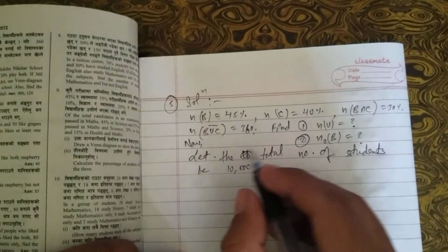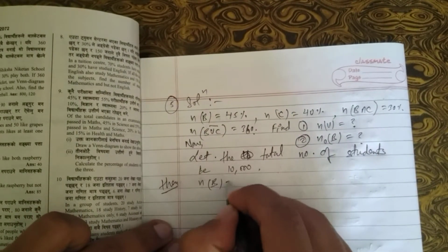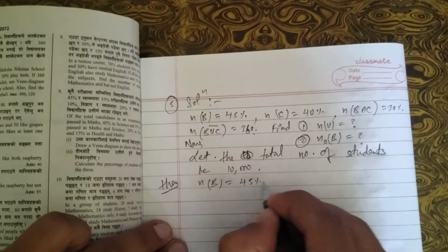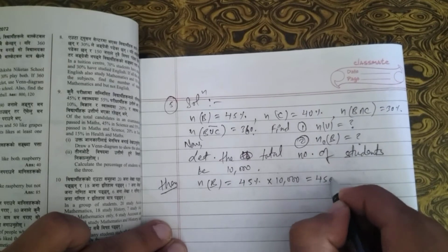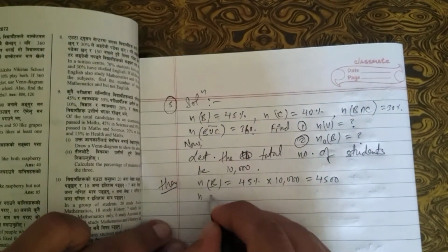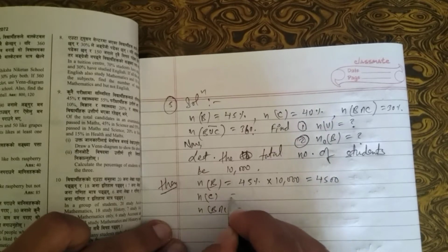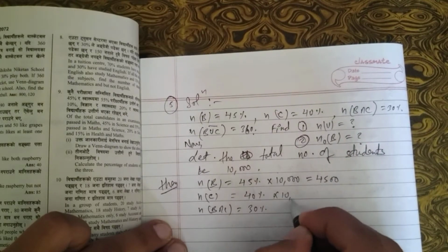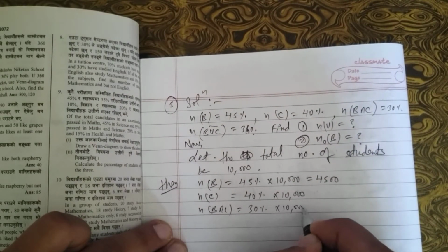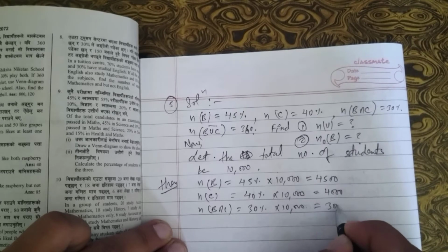Now, the people who play basketball are 45% of 10,000, so this will be 4,500. Cricket is 40%, which is 4,000, and both is 30%, which is 3,000.